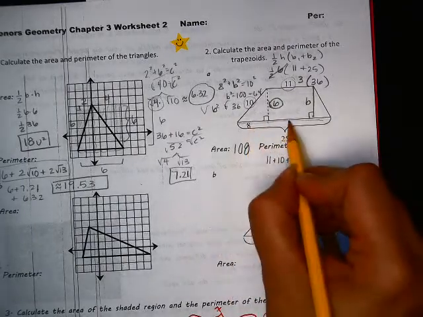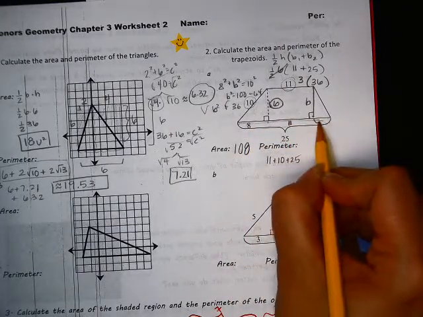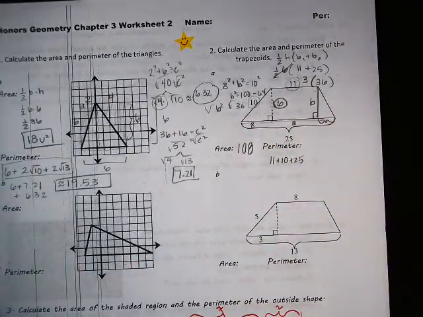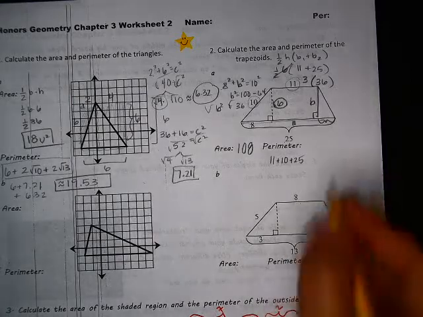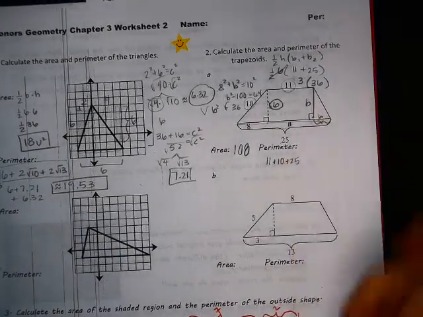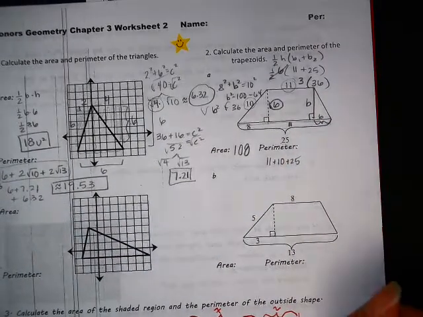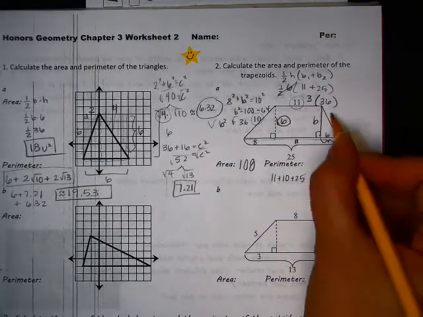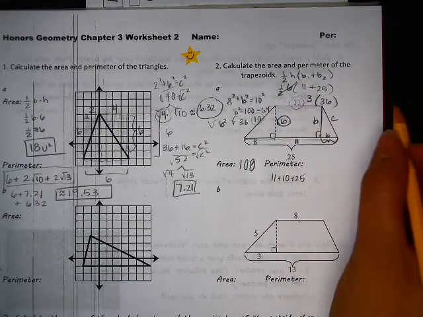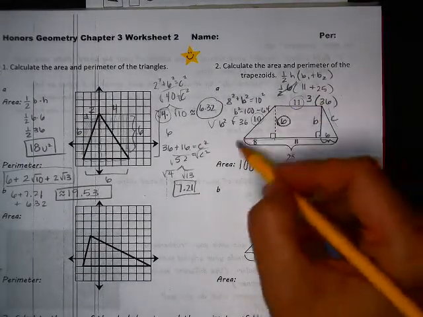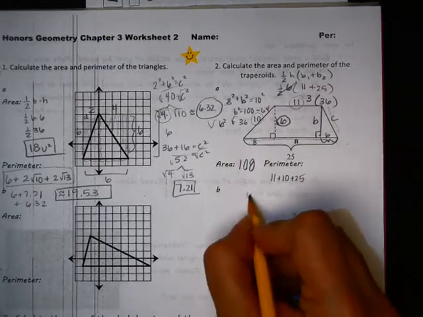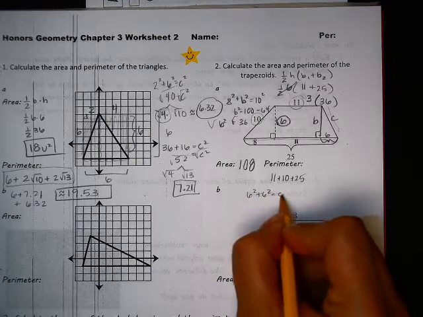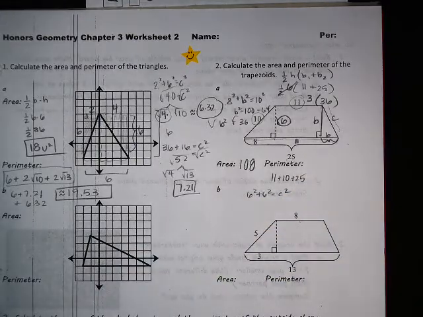The whole thing is 25. I already have 8 and 11. So I can subtract 25 minus 11 minus 8, which gives me 6. So this value here is 6. Nicely drawn to scale. You're welcome. And then I am looking for this c, because that is the last part of my perimeter I need. And so I would have 6 squared plus 6 squared is equal to c squared. So 36 plus 36, whoops.